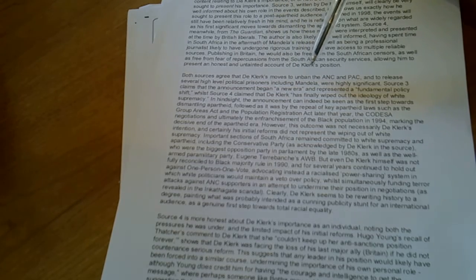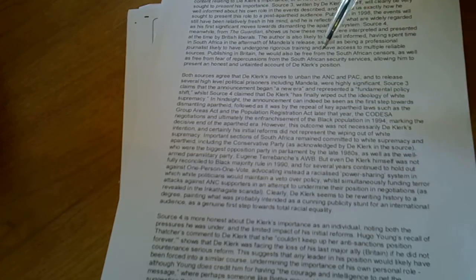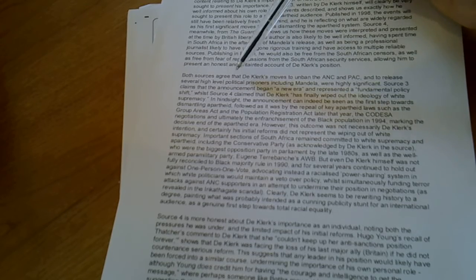Okay, both sources agree that de Klerk's moves to unban the ANC and PAC, I should have put the Communist Party as well there, and to release several high-level political prisoners, including Mandela, were highly significant. Source 3 claims that the announcement began, quote, a new era and represented, quote, a fundamental policy shift. So you see here, I'm just using little quotes. You don't need to quote huge entire sentences and stuff. Just use little quotes, little phrases to illustrate what the sources are saying.